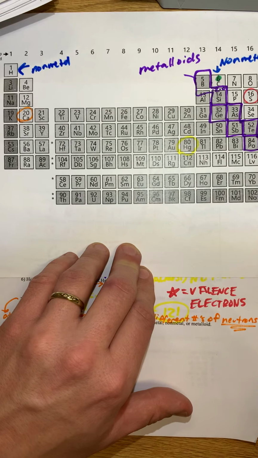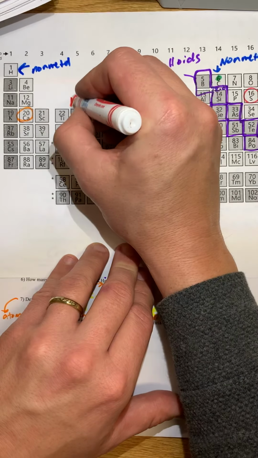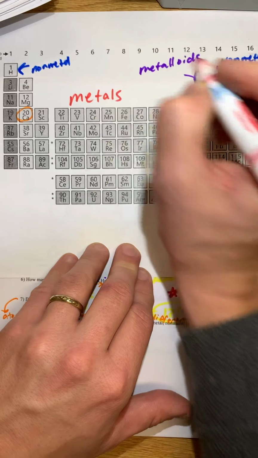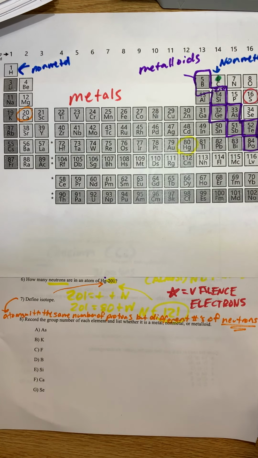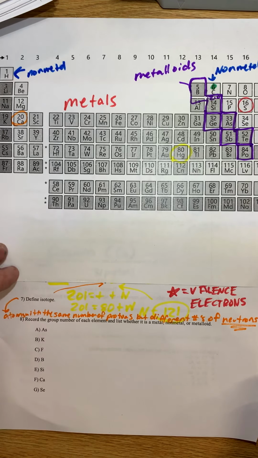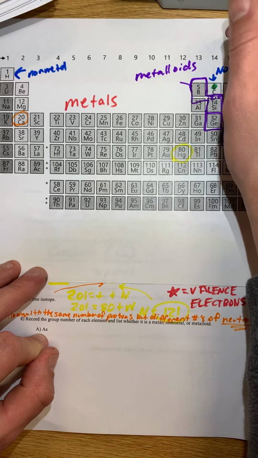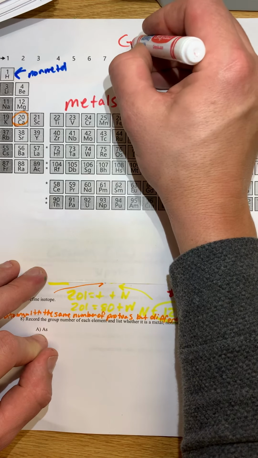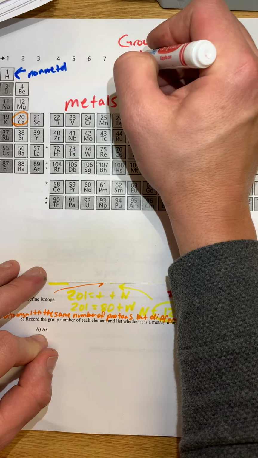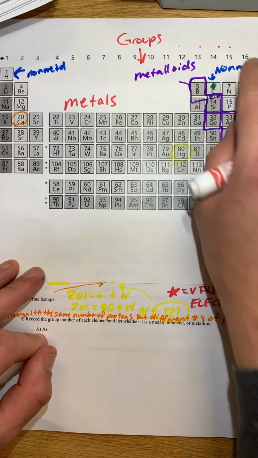And then everything else is going to be metals. Metals make up the majority of the materials that exist. So now it's just a matter of locating these things and labeling them. Also, the group numbers are vertical, right? So I'm just going to read these numbers off and that's going to tell us.